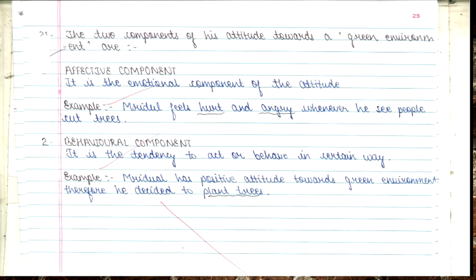Okay, the next question is asking you to write about the ABC of attitude. Let me read the question for you. 21st: Mridul feels very happy to join a group of people in the neighborhood to start the tree plantation campaign. Explain any two components of his attitude towards the green environment. You have to explain only two components as the child has explained. You can improvise your answers in your own way, but please underline the keywords.